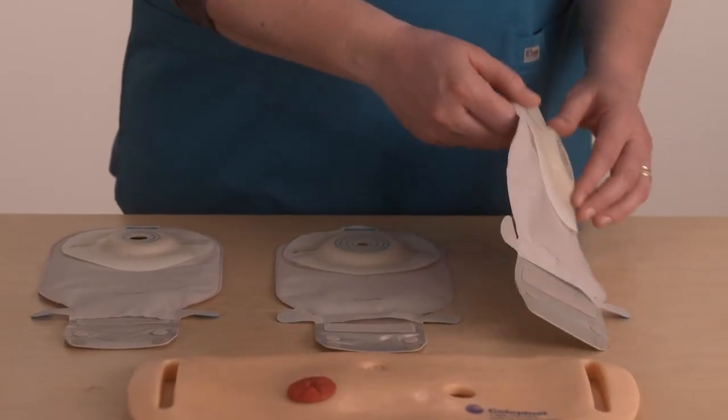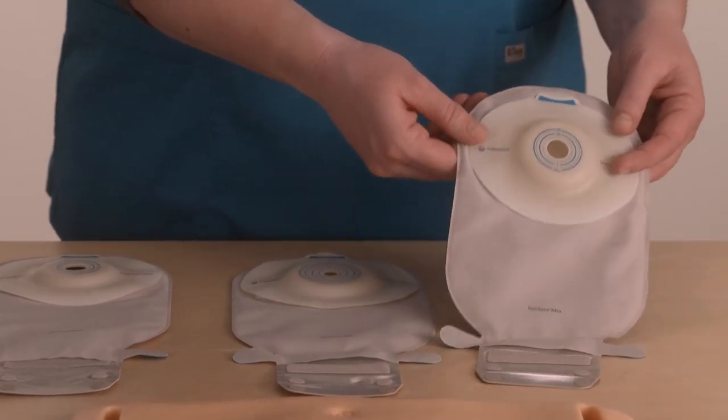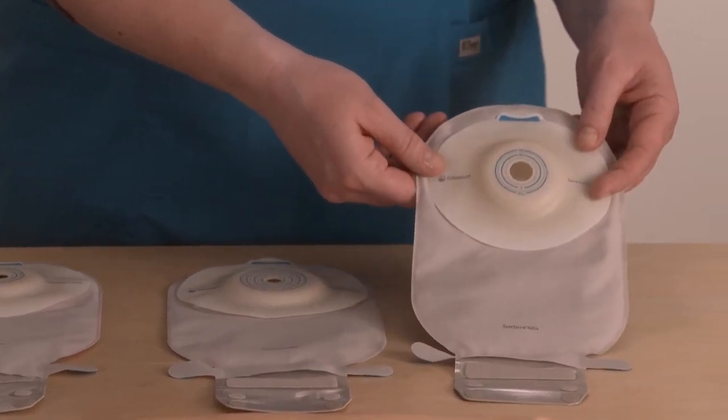Deep convex is used for stomas that are retracted or recessed, in deep skin folds, or areas of heavily scarred or very loose skin.